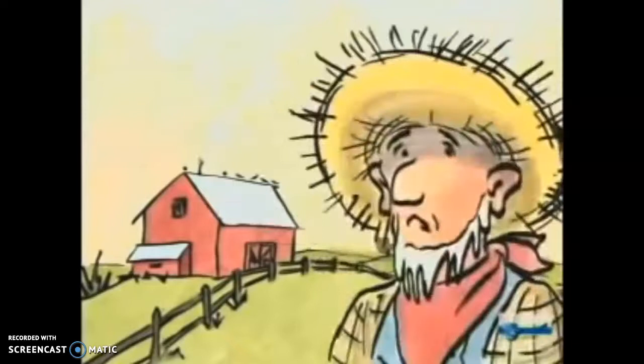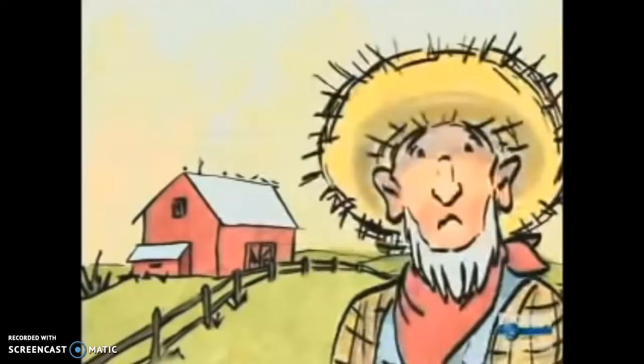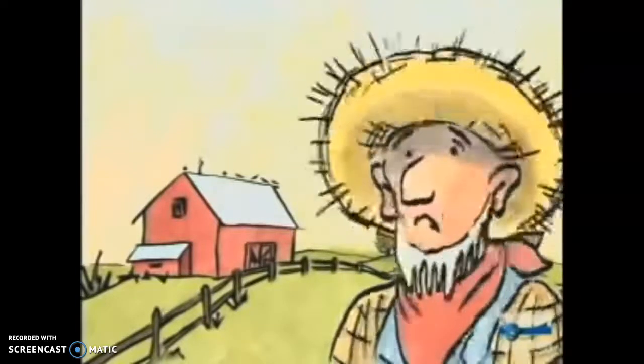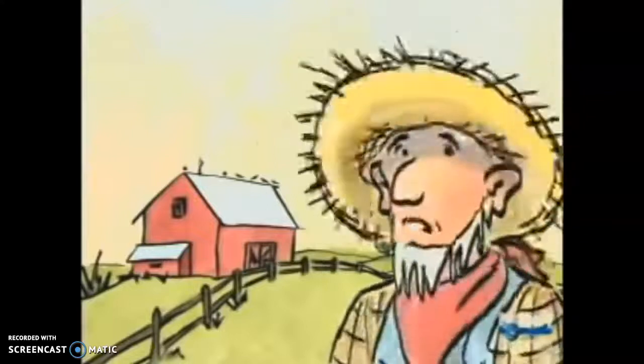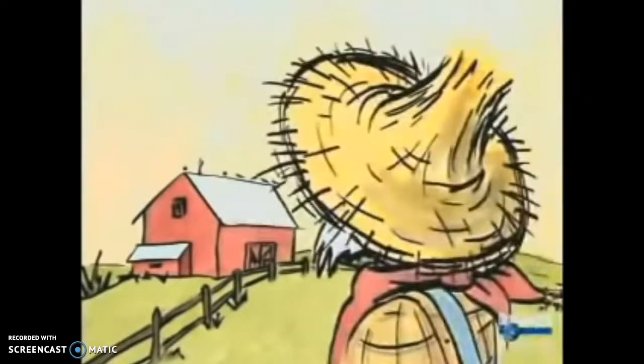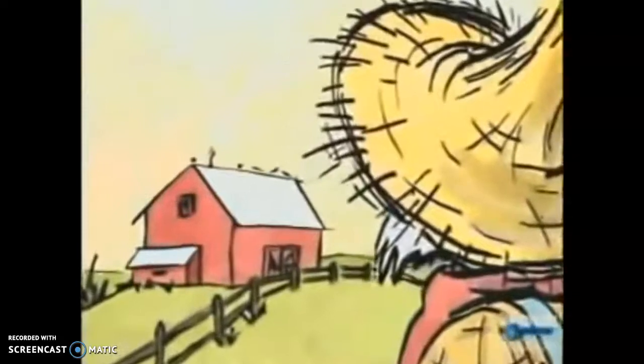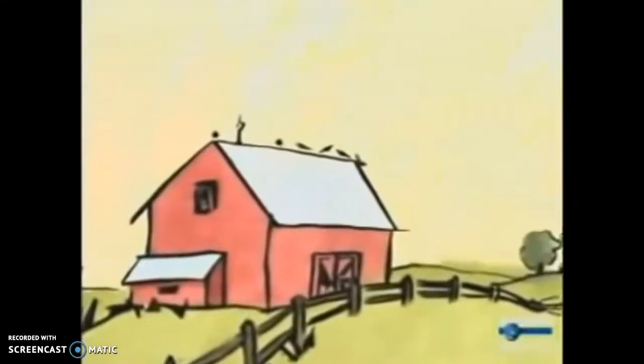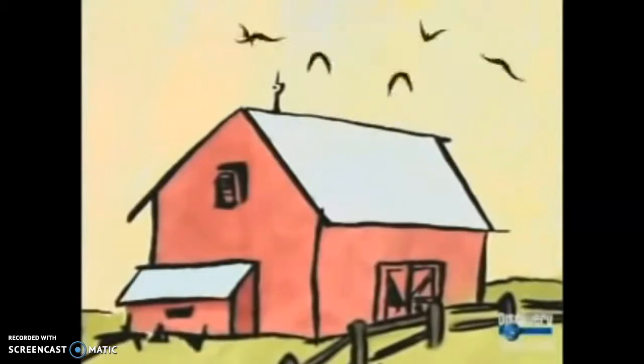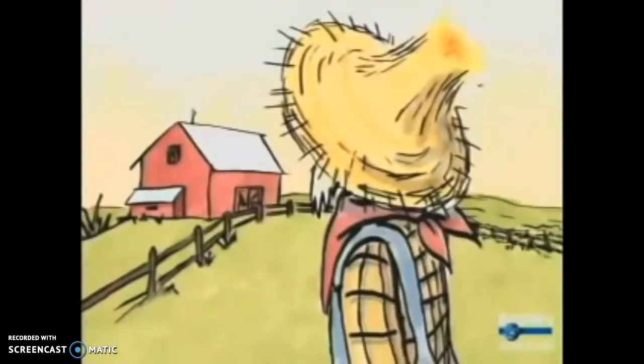Farmer Brown has a problem. His cows like to type. All day long he hears click, clack, moo. Click, clack, moo. Clickety, clack, moo.